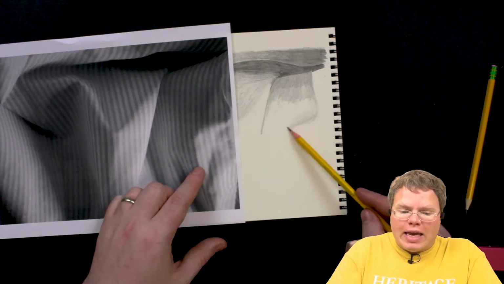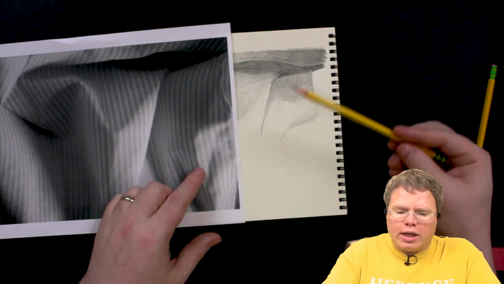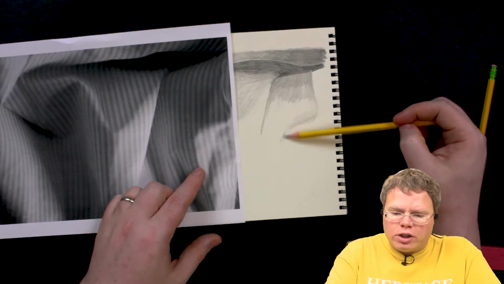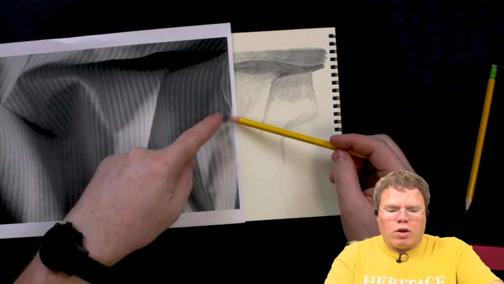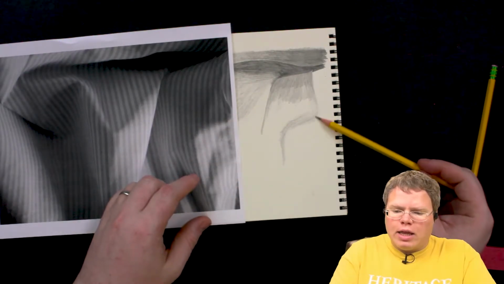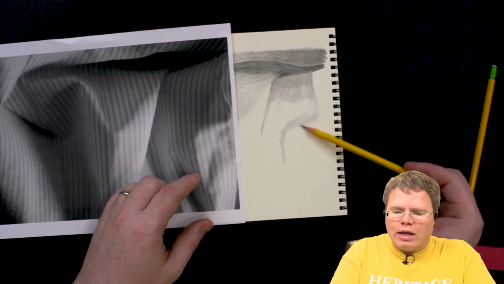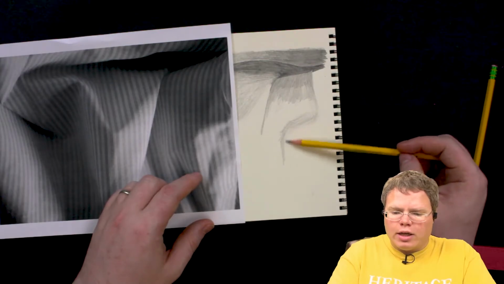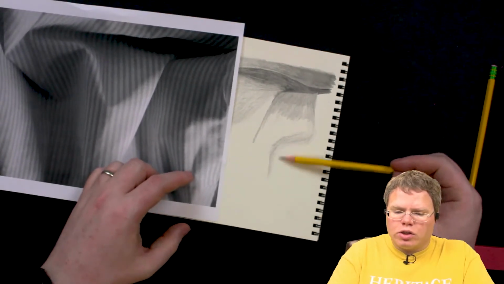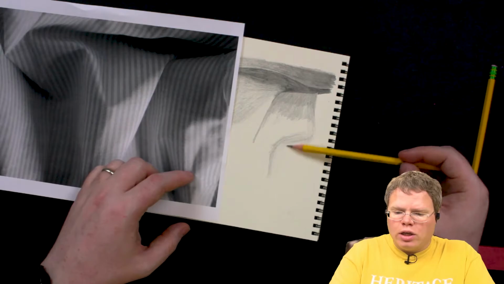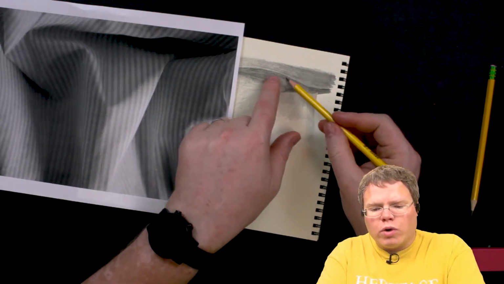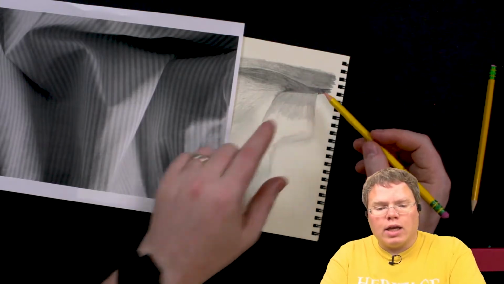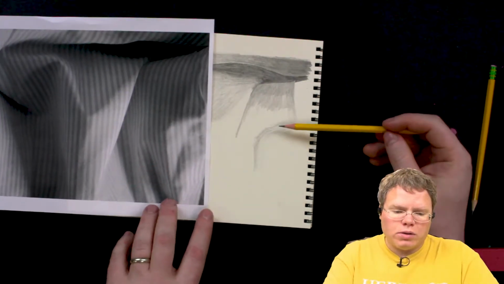and then I'm fading from darker shading to lighter shading. So I've got sort of dark shading on the dark side of that, and then I'm going to fade that into lighter shading because it's a soft edge. It's not a hard edge. A hard edge would be where you have a clear line between values.